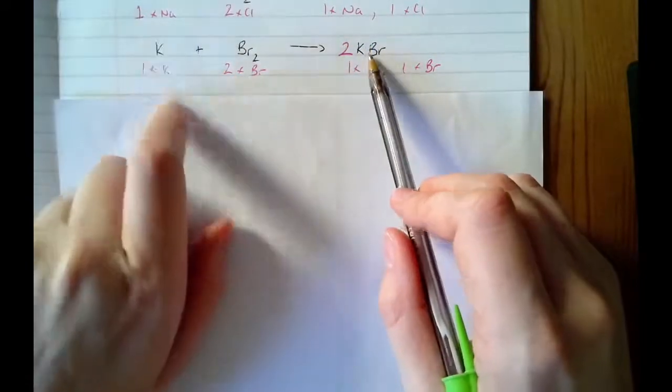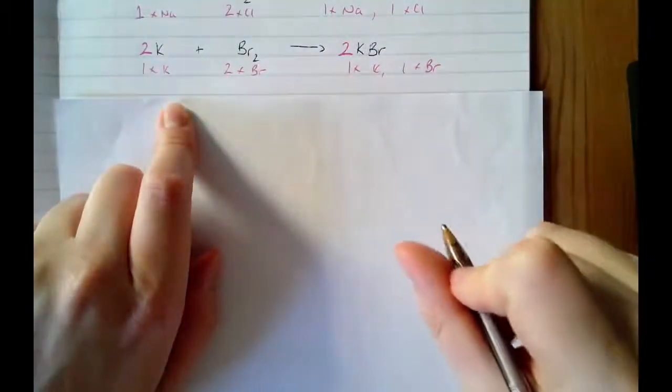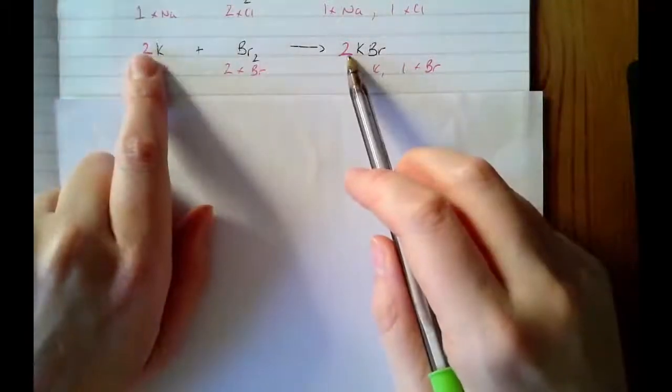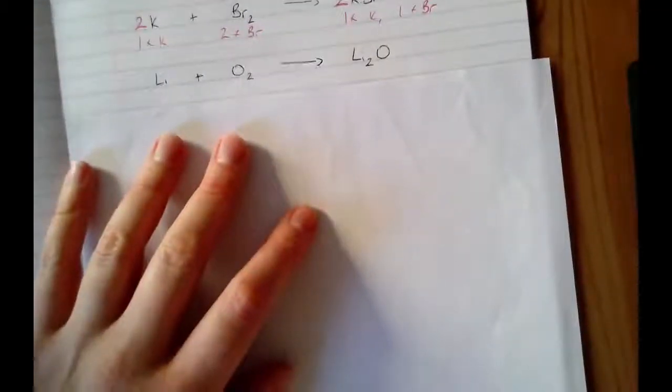I now need 2 potassiums on the left. So again, I cannot use a small number. I use a large number and I put it at the front. I've now got 2 potassiums on each side and I've got 2 bromines on each side. It is balanced. Look at the next example.